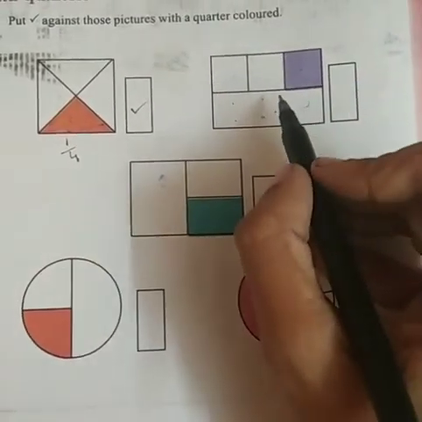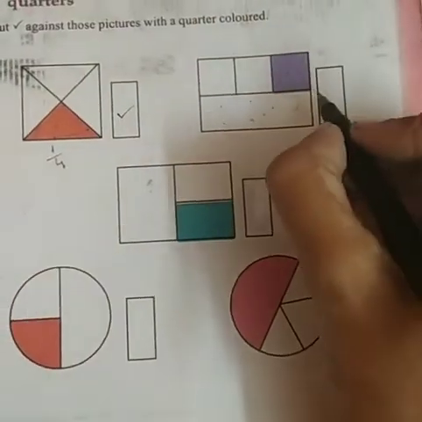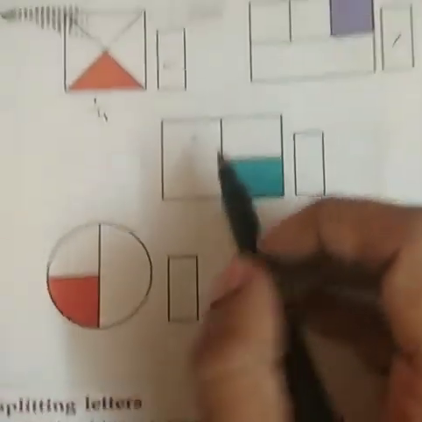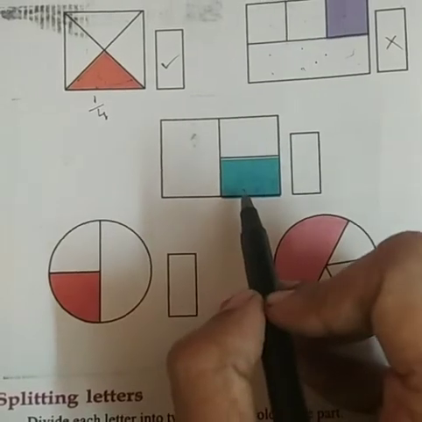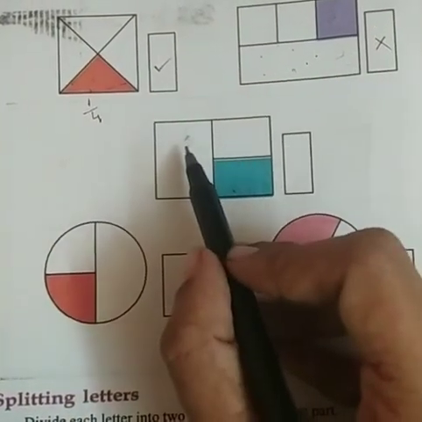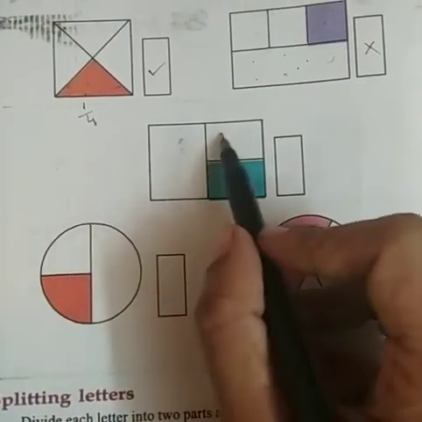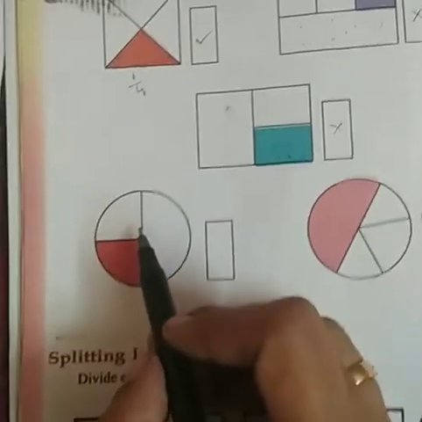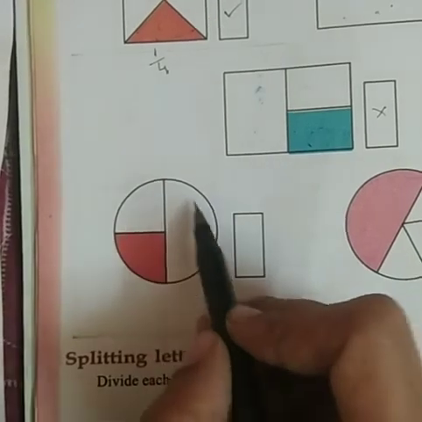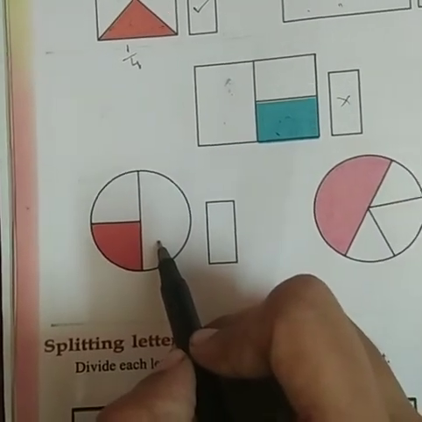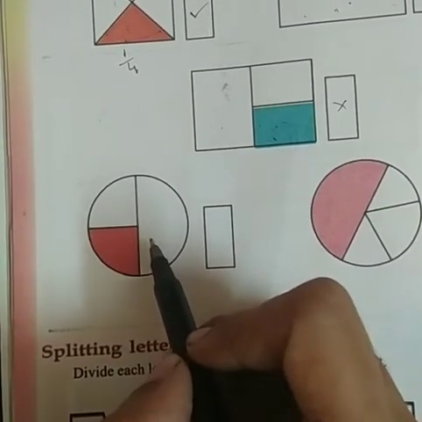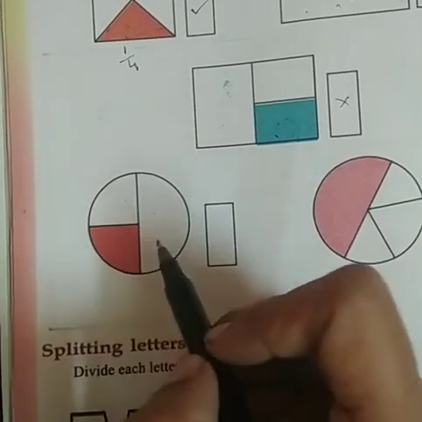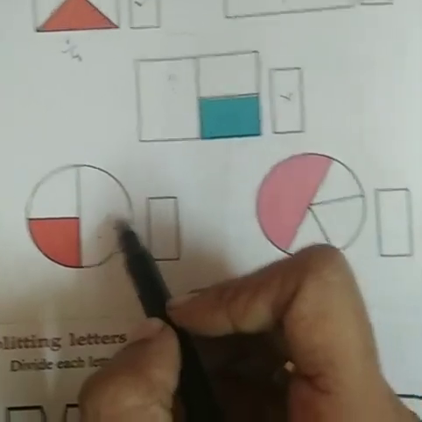So we cannot write it as 1 by 4. So this is not a quarter or 1 by 4. Look, is this 1 by 4? No. Here only 3 parts. So this is also not equal to 1 by 4. Look, is this 1 by 4? No. Why? Yes, here we can see only 3 parts. 1, 2, 3. So this is not 1 by 4.